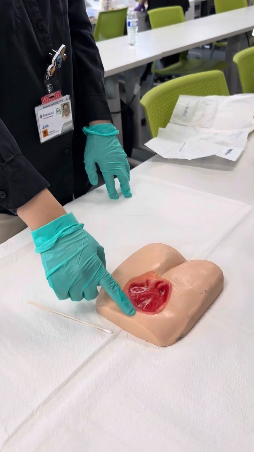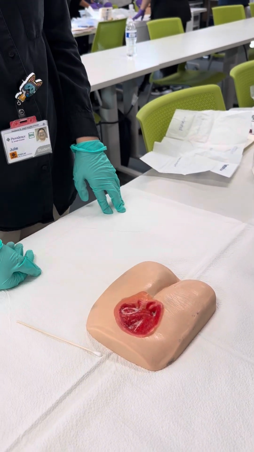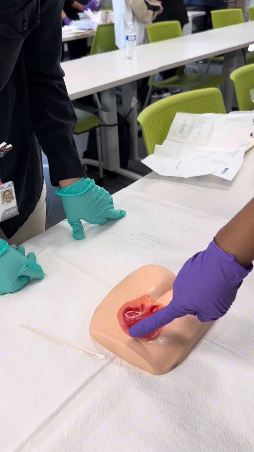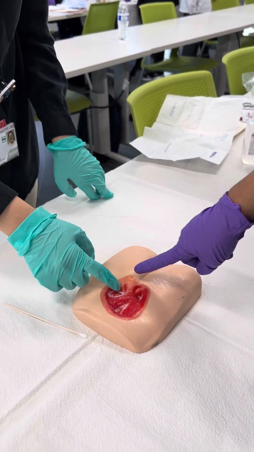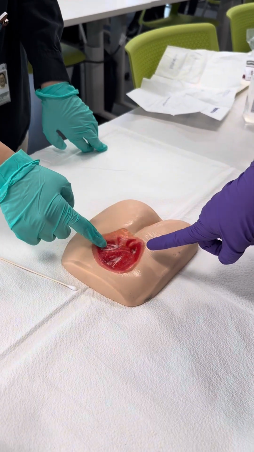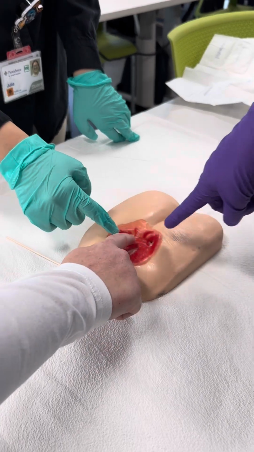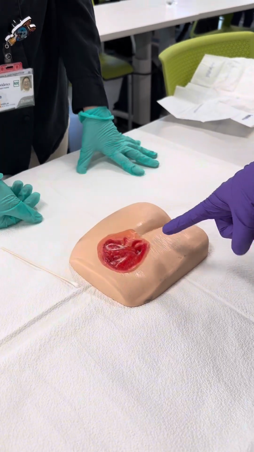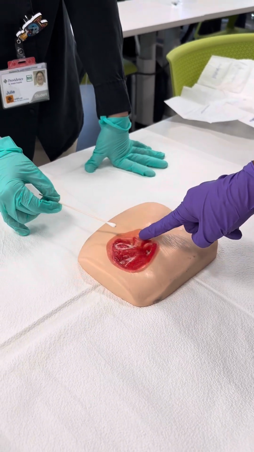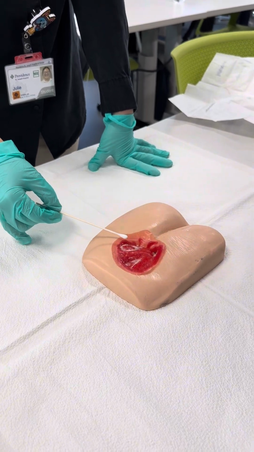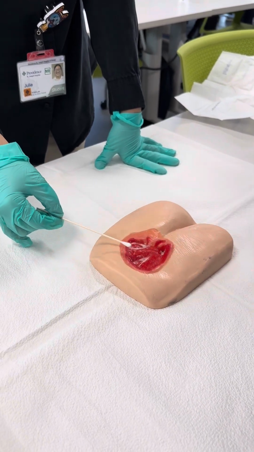75% granulation, so that's this pinkish part. That's the red puffy healing tissue. All this good part. All this red puffy tissue as well. Okay. This is all the granulation. Like good stuff. So this and this. Okay, so this part, yeah, it looks like 75%.